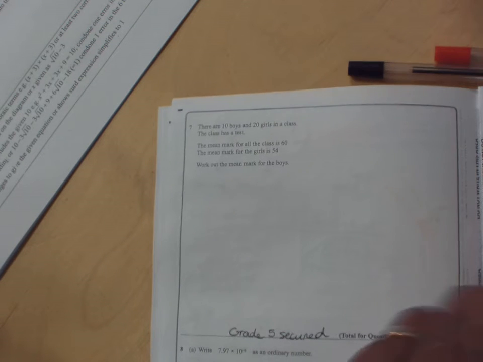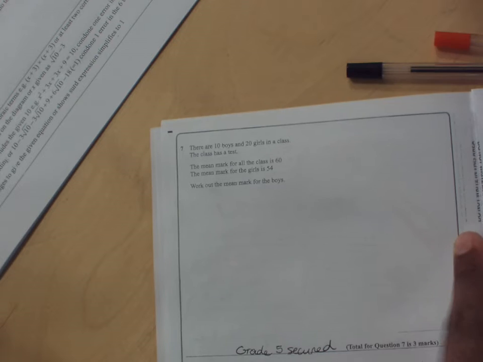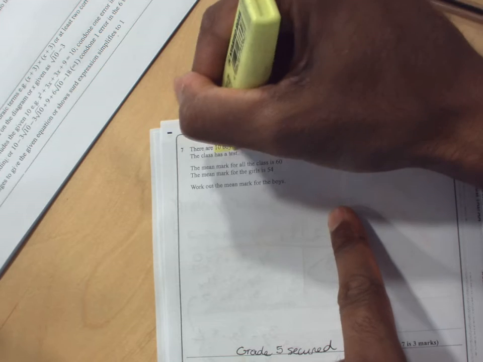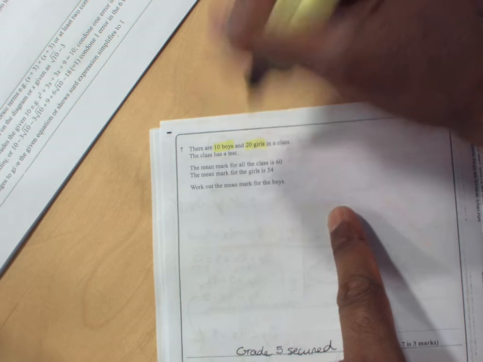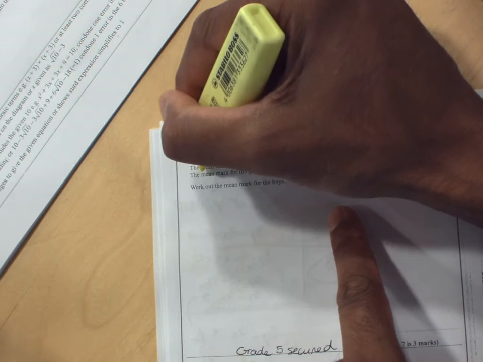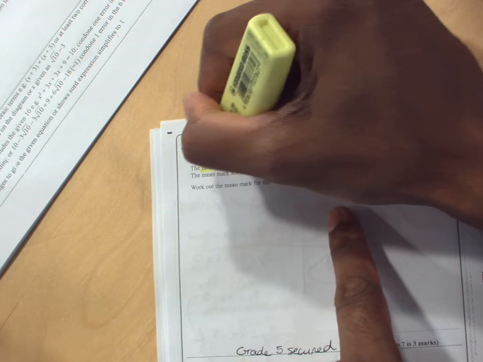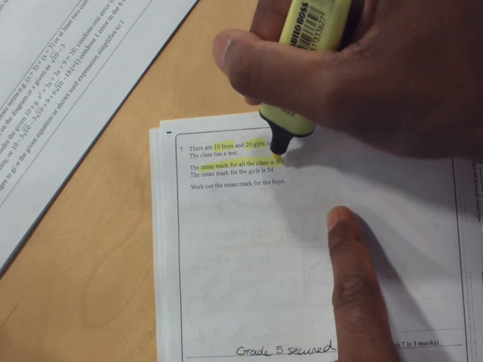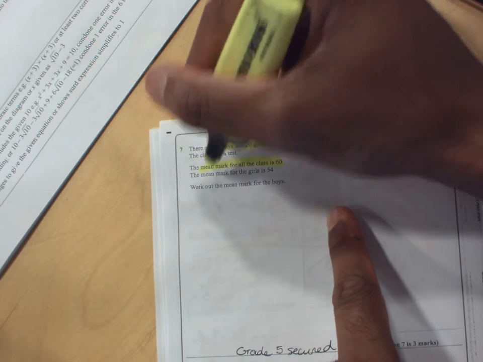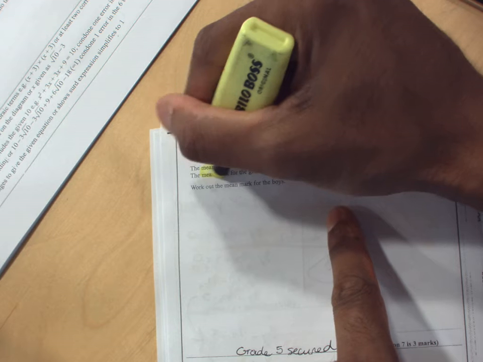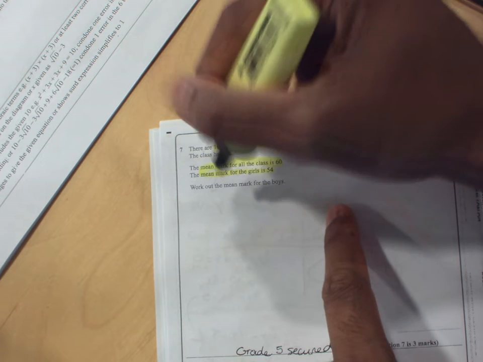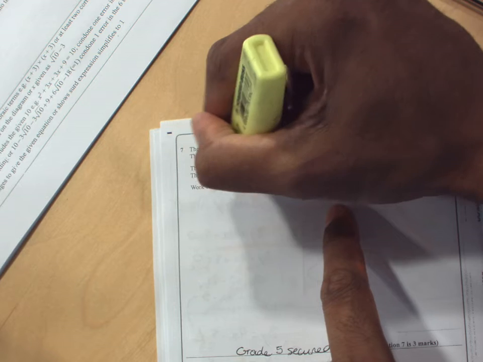Alright, so let's read this question carefully. We've got 10 boys and 20 girls in the class. The mean mark for all the class, so that's boys and girls included, is 60. And the mean mark for the girls is 54, so that's just for the 20 girls that we have. The question here is: work out the mean mark for the boys.